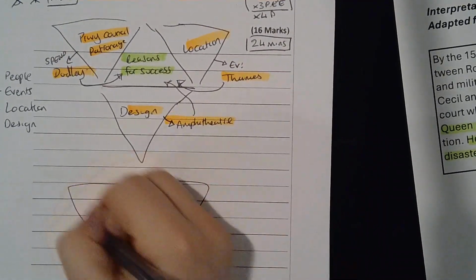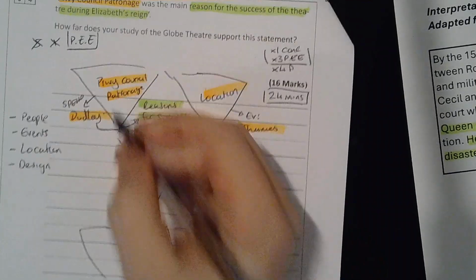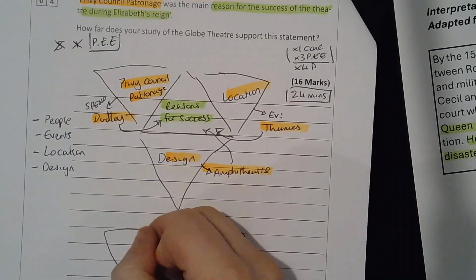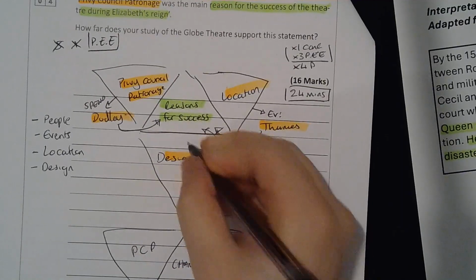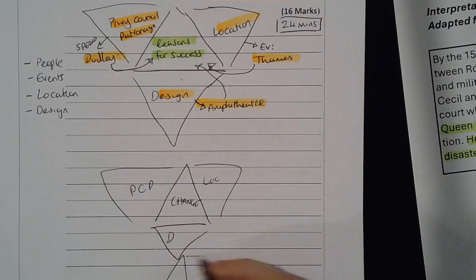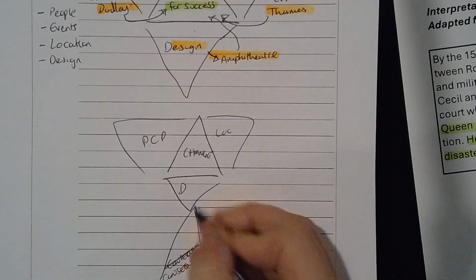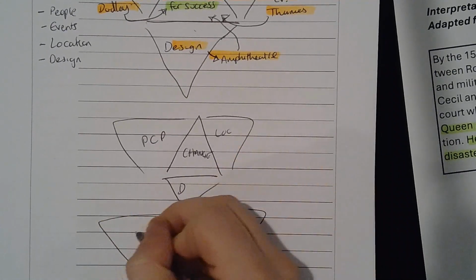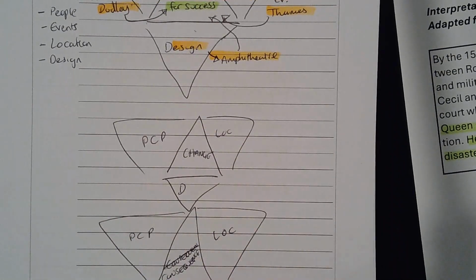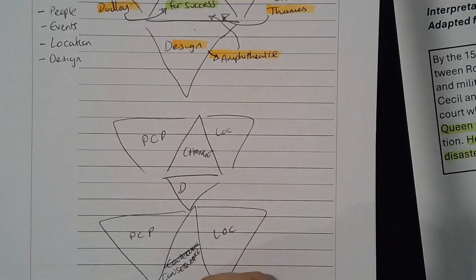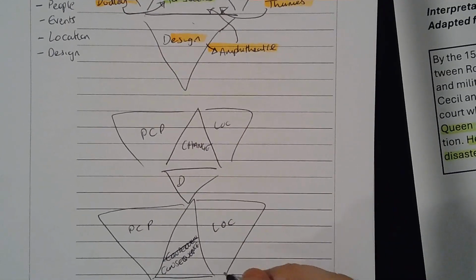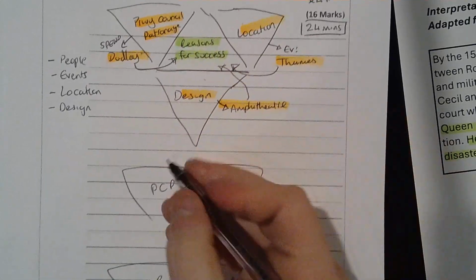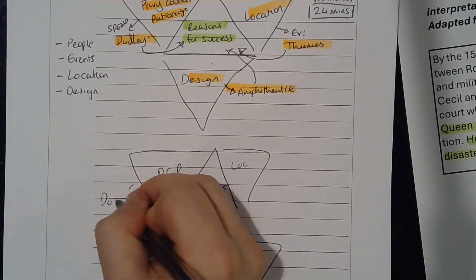You can use location. You have to use Privy Council patronage. Design. And again, the same here. You can use location for consequence. You can use Privy Council patronage for consequence. You can use design for consequence. You can use the same evidence. So you can use Dudley.